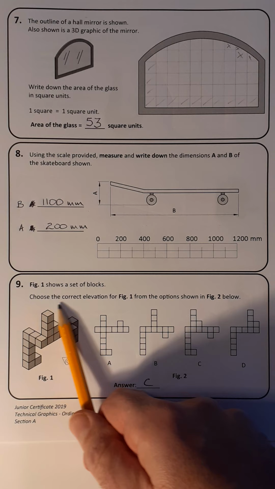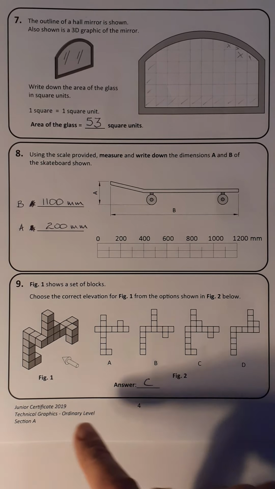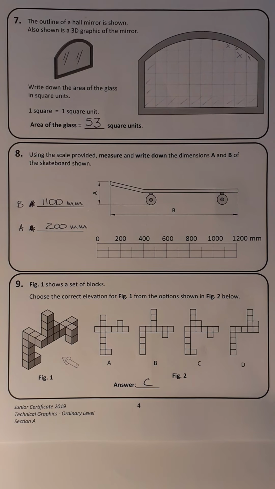Question 9, choose the correct elevation for figure 1. So the correct elevation is C.